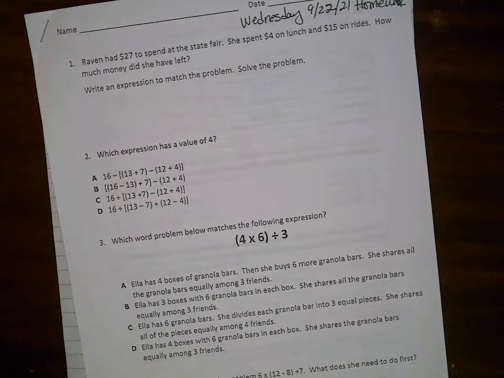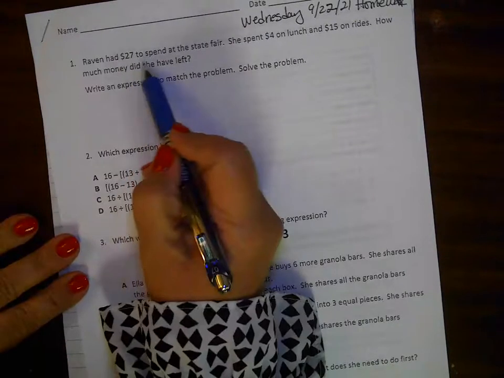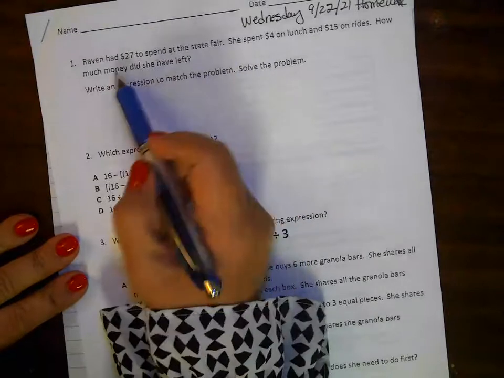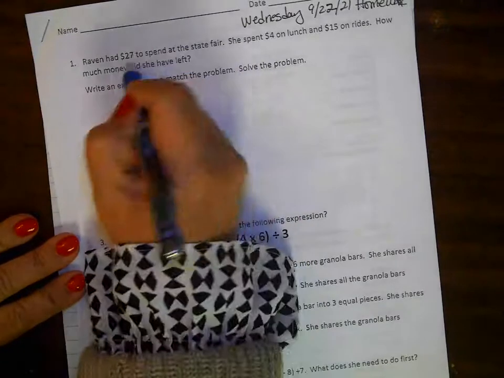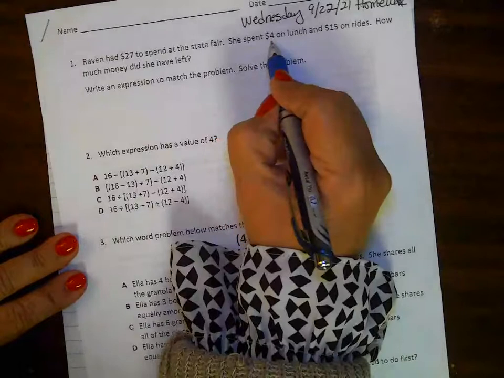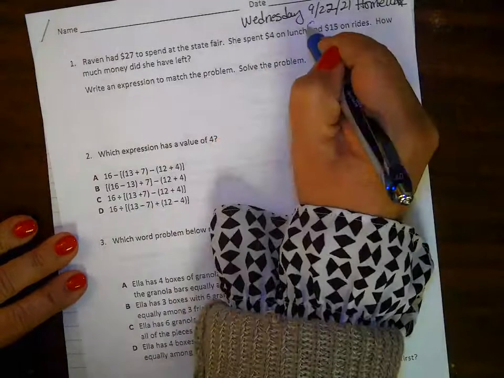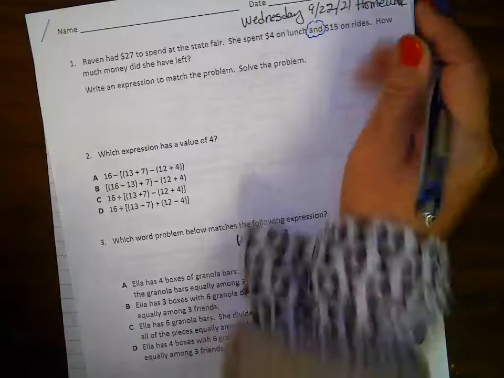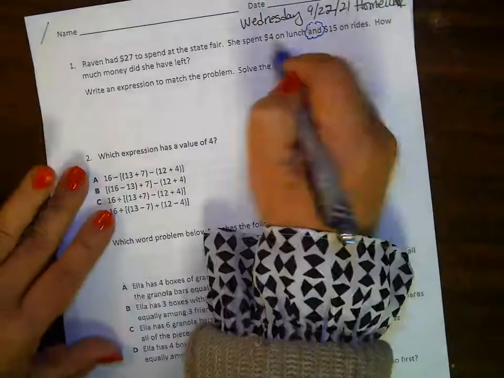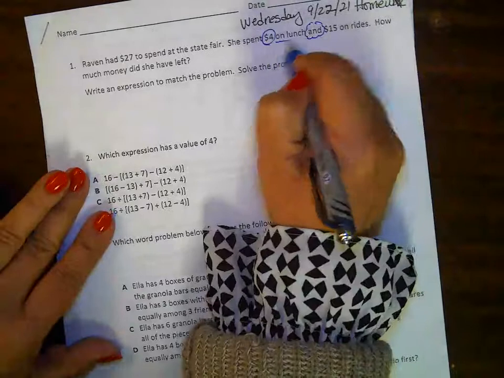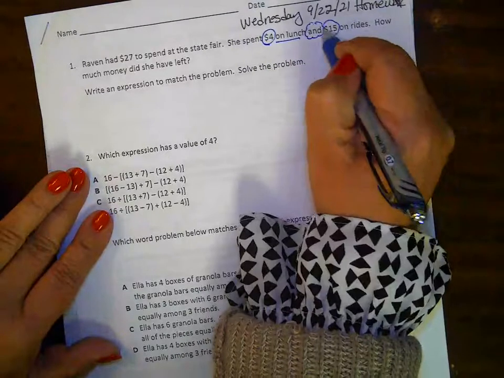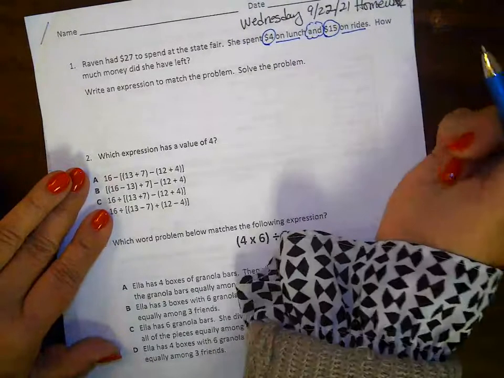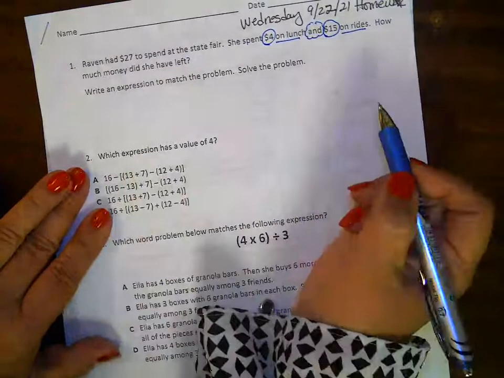Okay, so for tonight's homework, we have 8 questions. So let's get started. The first one is Raven has or had $27 to spend at the state fair. So that's the total amount that Raven has. She spent $4 on lunch and $15 on rides. So we know that we're going to be combining those. So I know $4 on lunch, $15 on rides. How much money does she have left?